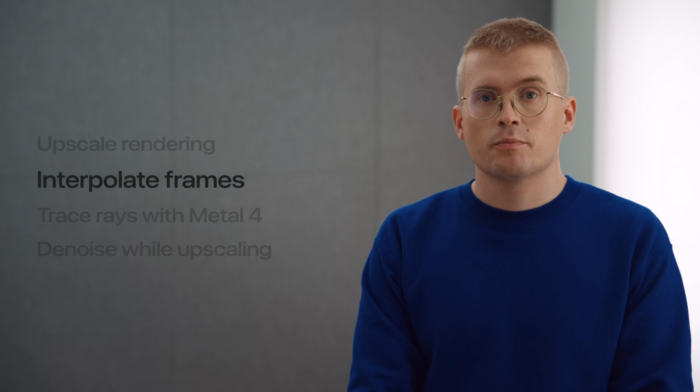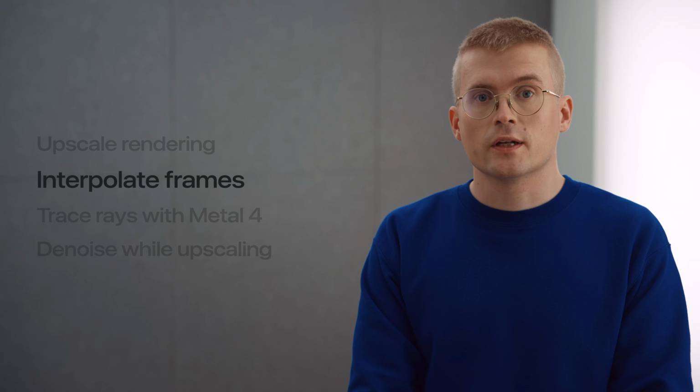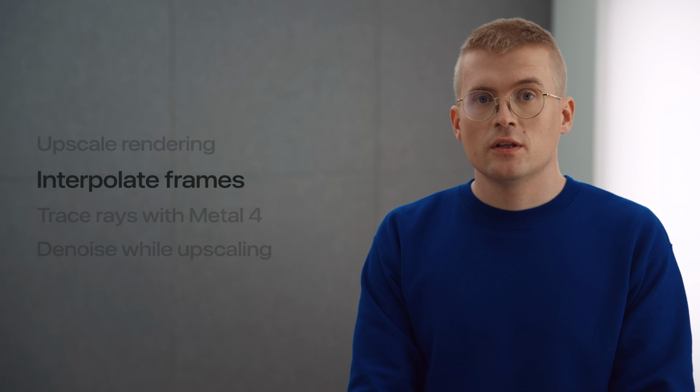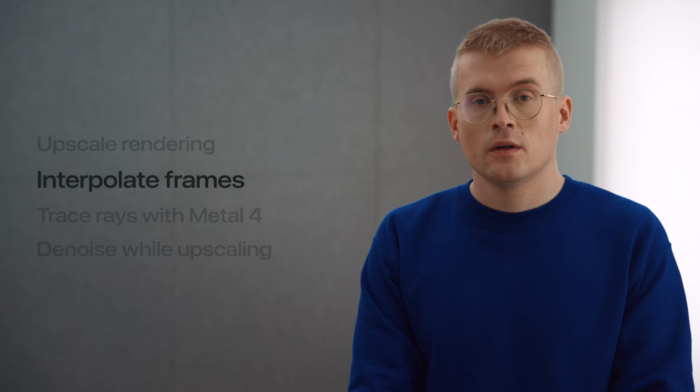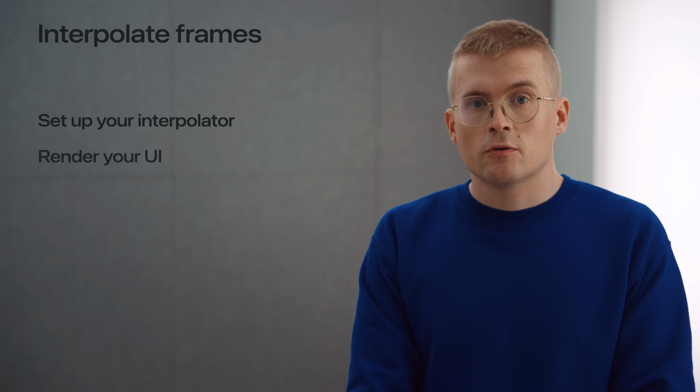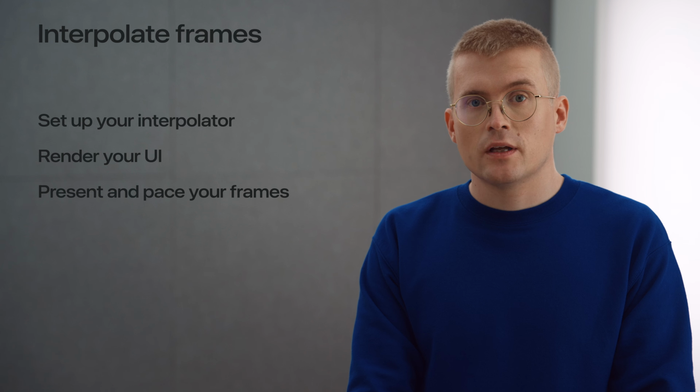Using the upscaler provides great performance with great quality, but sometimes you want to hit even higher refresh rates. This year, MetalFX introduces frame interpolation to all Apple platforms. MetalFX frame interpolation is really easy to integrate into your game. You'll first set up an interpolator object, render UI into your interpolated frames, and correctly present and pace your frames.